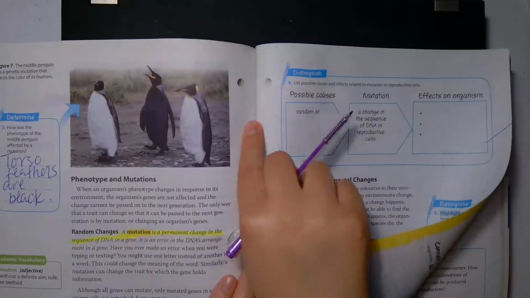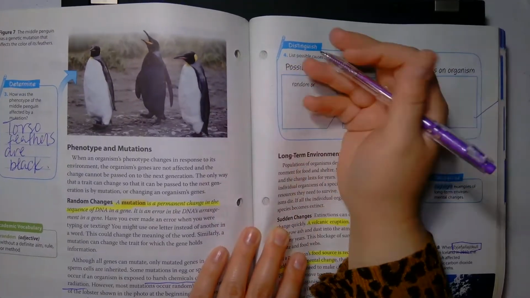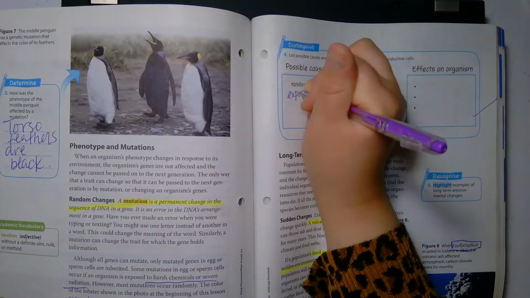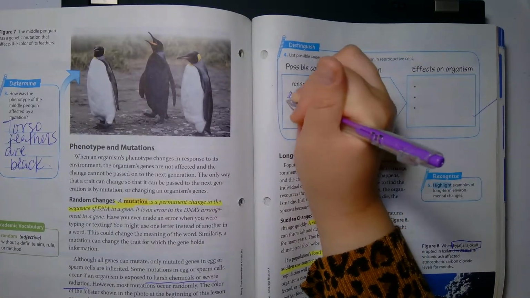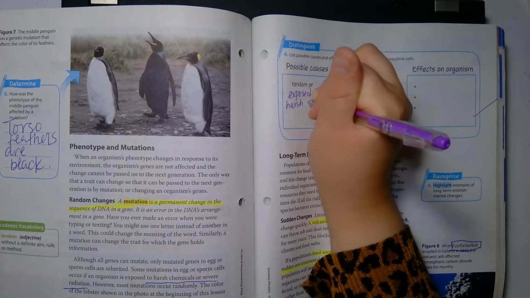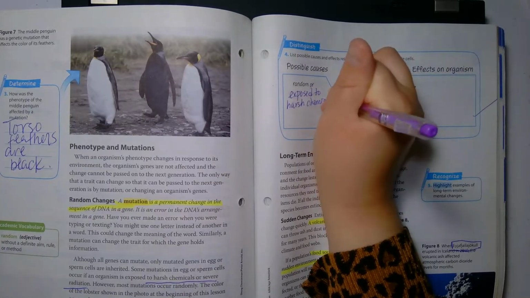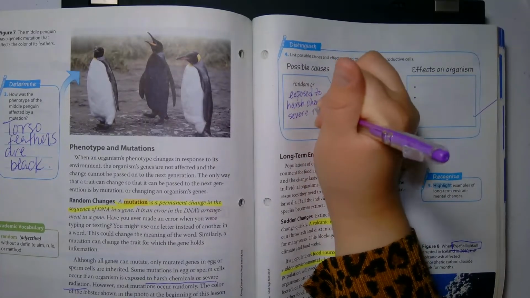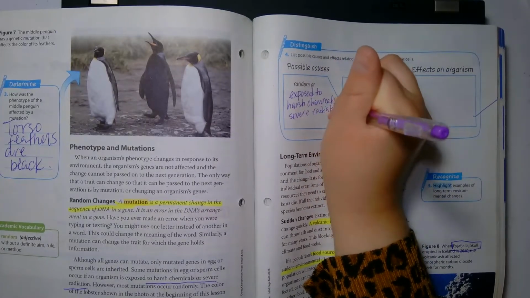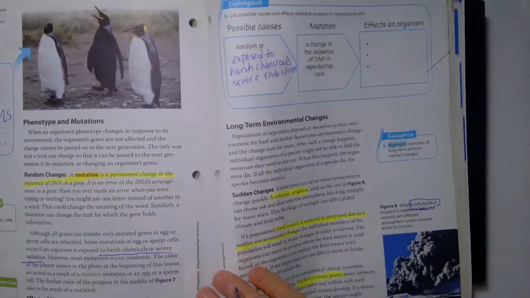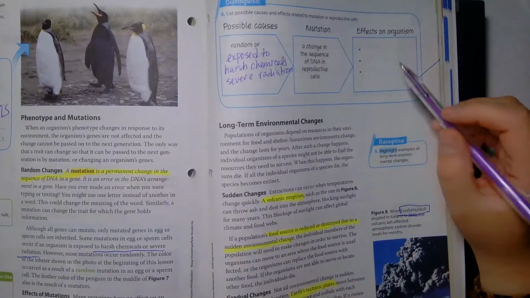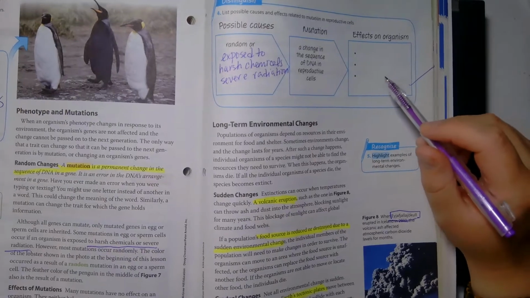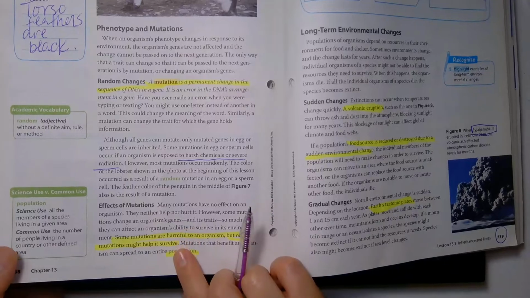Okay, so random or we're gonna say exposed to harsh chemicals, severe radiation. That E is supposed to be attached to severe. Okay, done. So the effects on an organism when they are... Boom.